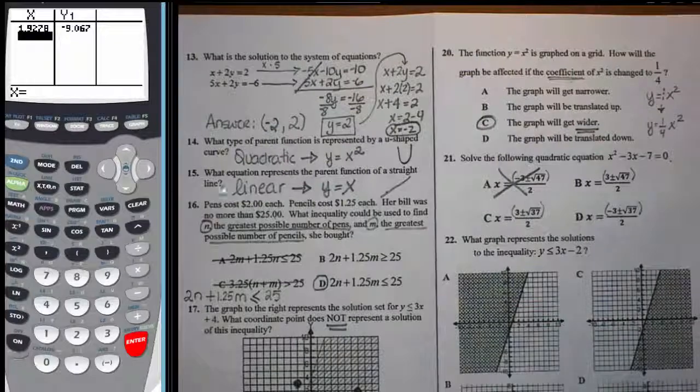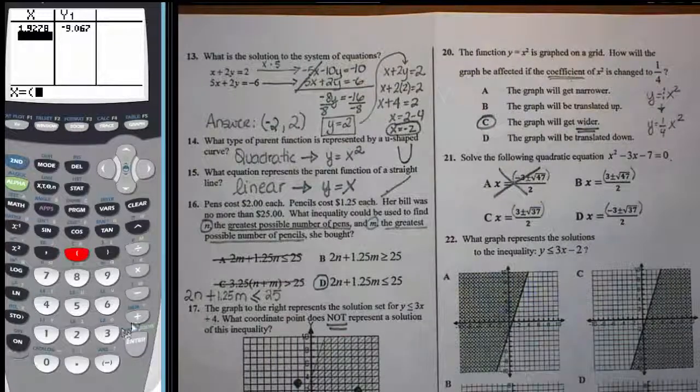Let's try letter B. Let's press parenthesis 3 plus second square root of 47, close parenthesis twice, divided by 2, and press enter.